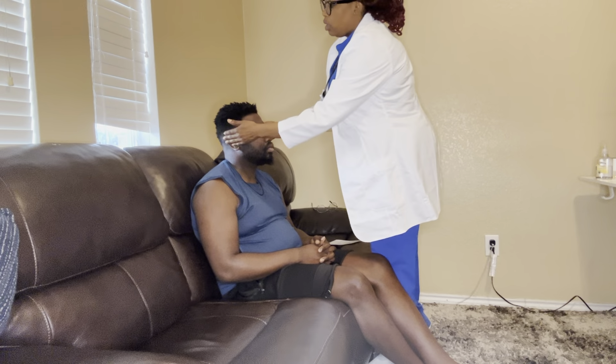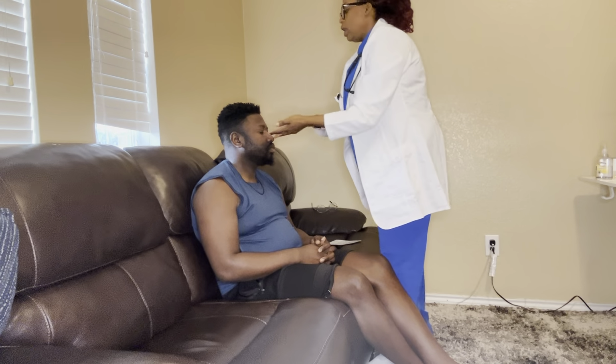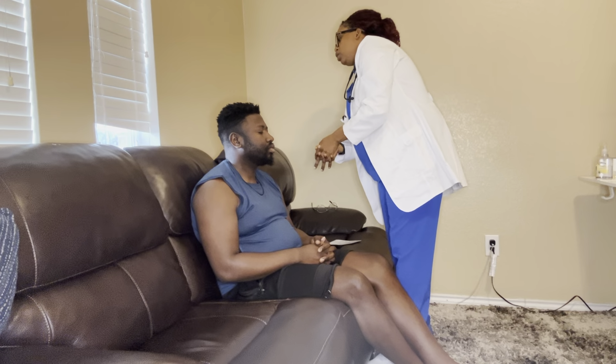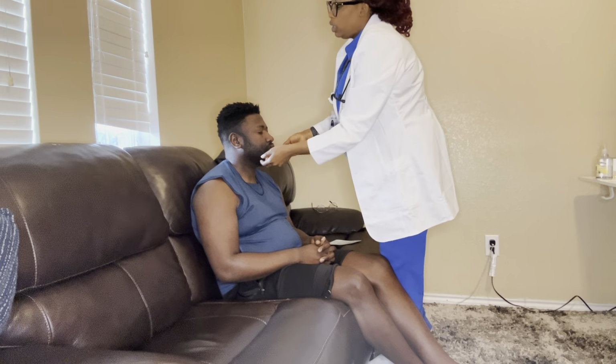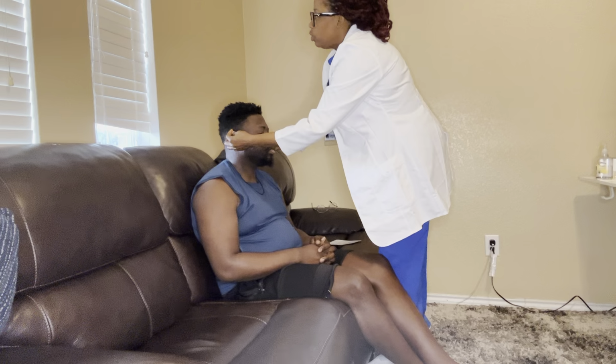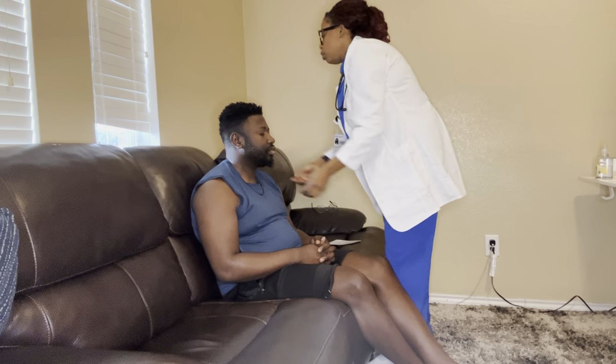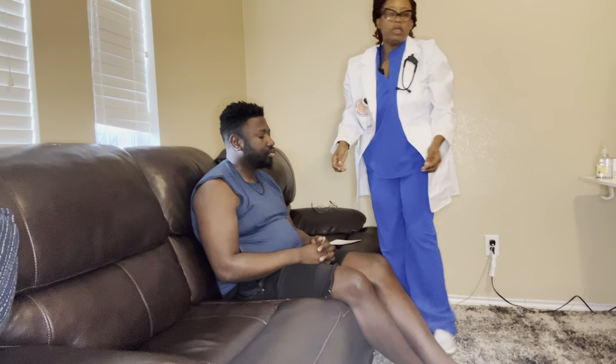Next, I'm gonna observe the ear. Looking at the ears, they are both symmetrical, aligned with the eyes. No lesions noticed, no exudates, no drainage. I'm gonna palpate for lumps and bumps. Any pain? No. Okay. I'm gonna examine the ears too.